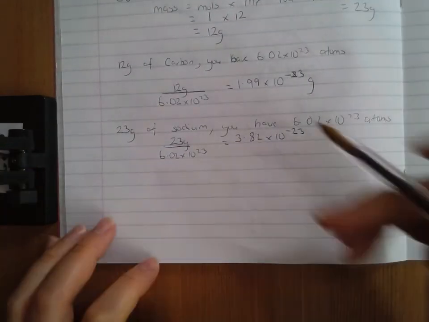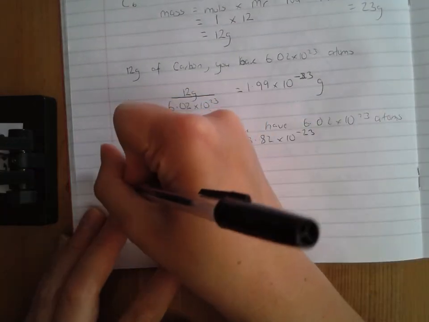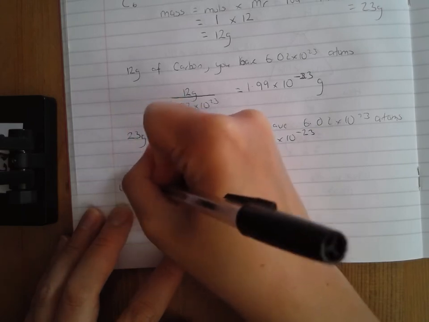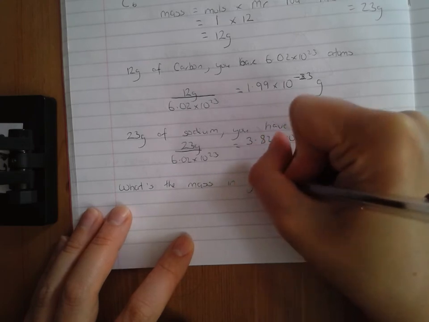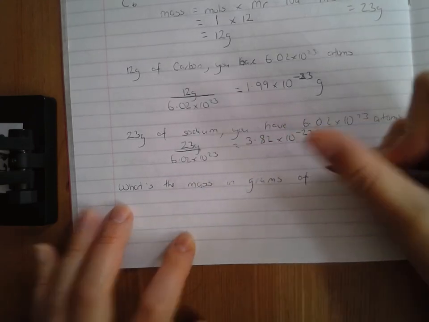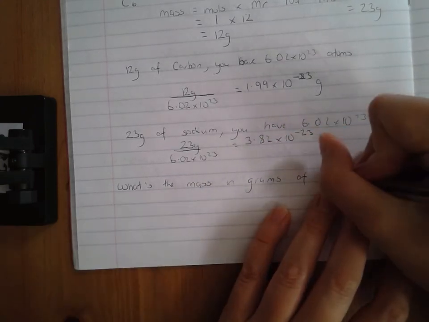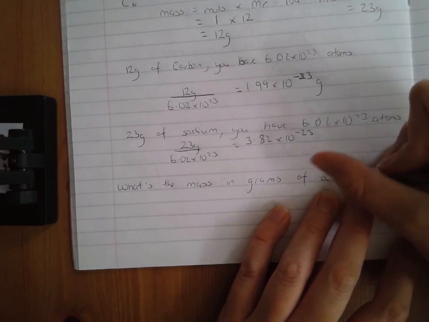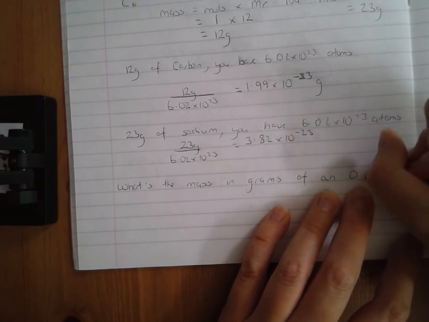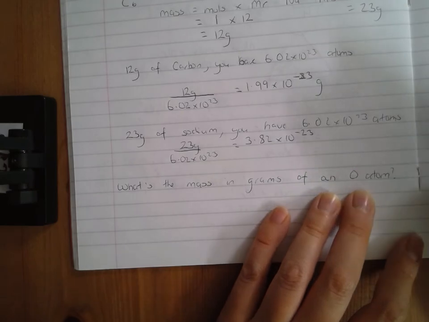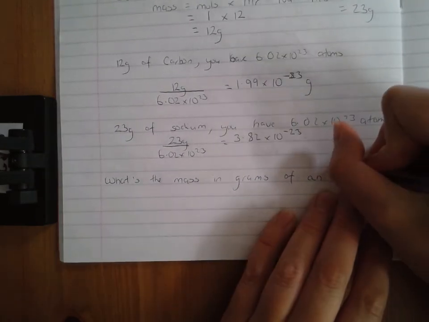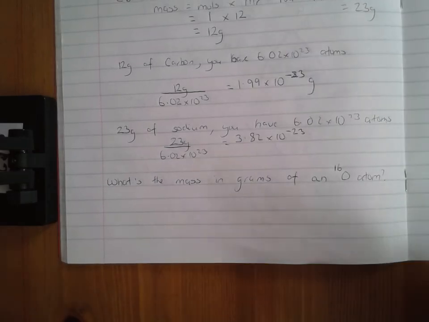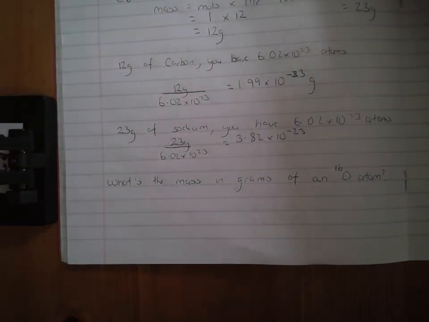I'm just going to give you two to do for yourself. If you were asked, what's the mass in grams of an oxygen atom? The big number next to oxygen is 16. Press pause, do that for yourself.